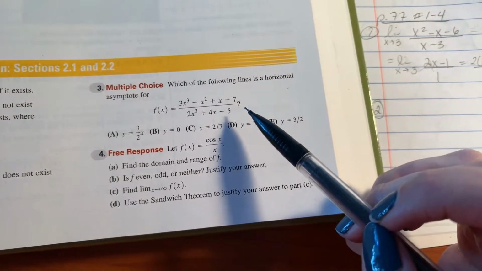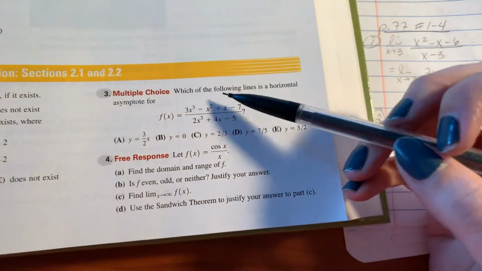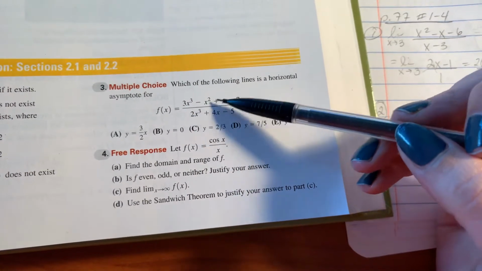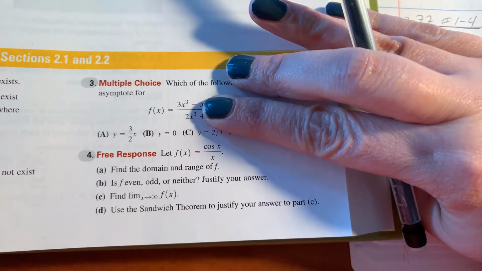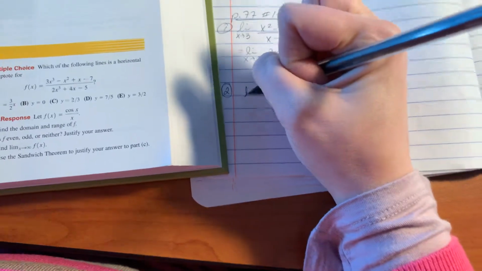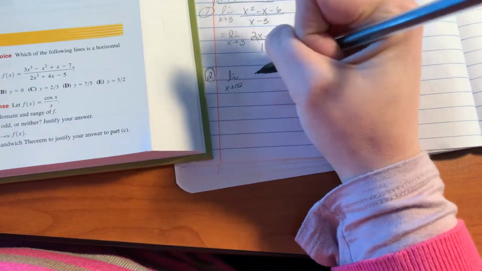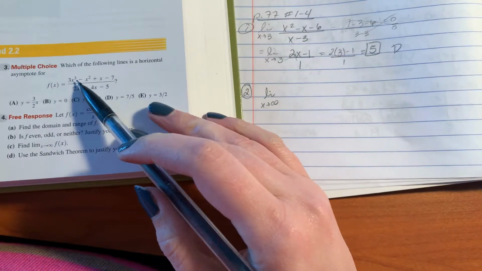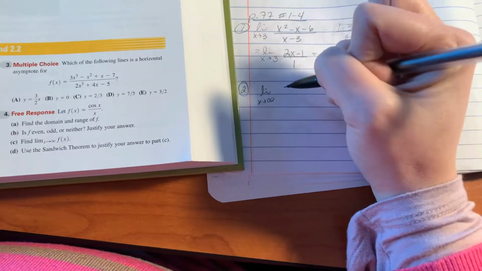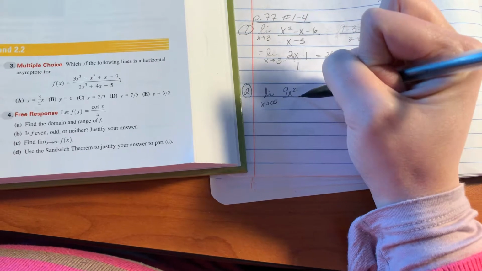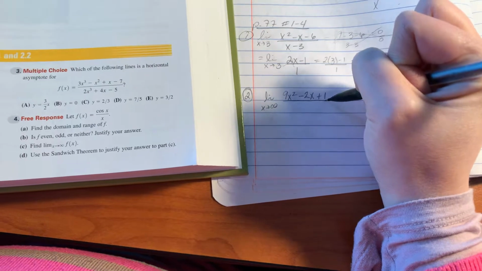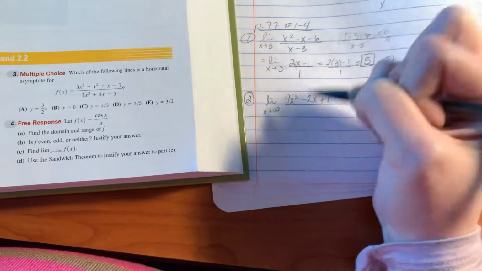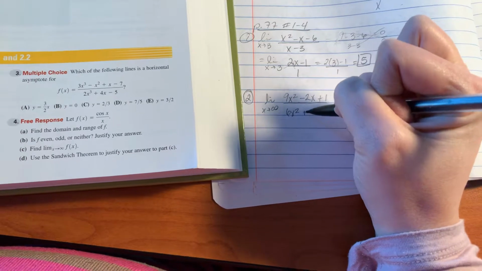All right, this one, which of the following lines is a horizontal asymptote? Now, if you plug in infinities, you ignore everything but these. Now, this is infinity over infinity, so you use L'Hopital's. Okay, so then that's going to be the limit as x goes to infinity of, now I'm going to take the derivative, so that's 3 times 3, which is 9x squared minus 2x plus 1 over, now do this one, 6x squared plus 4.